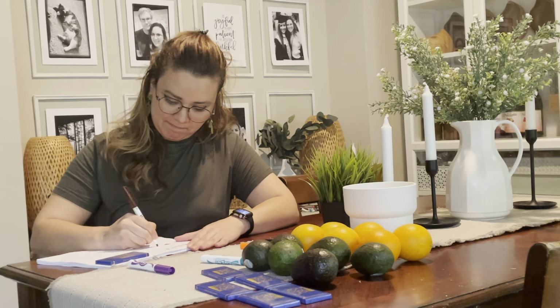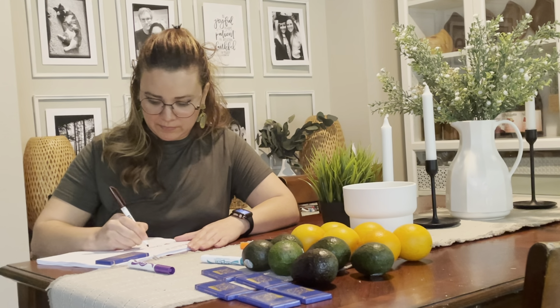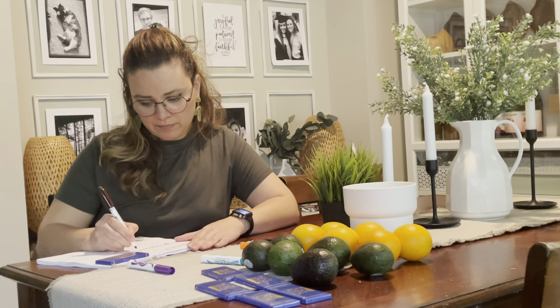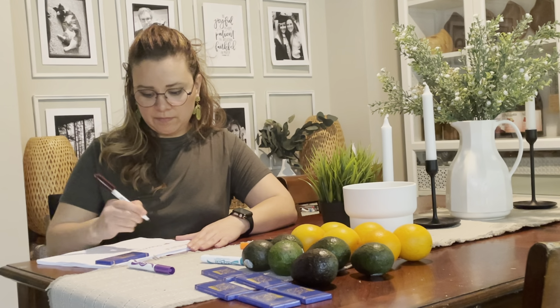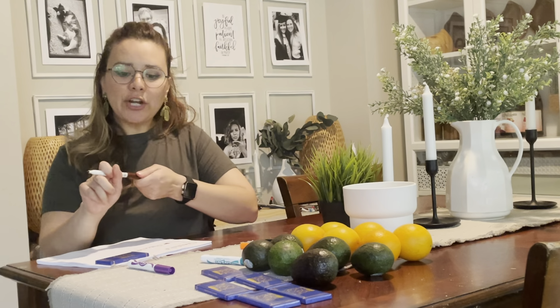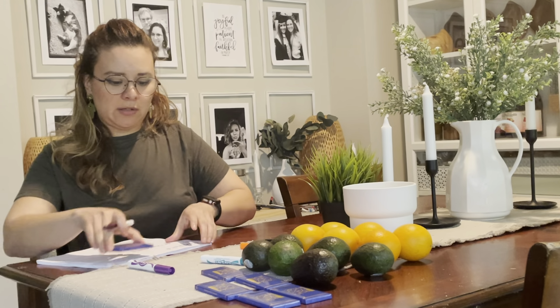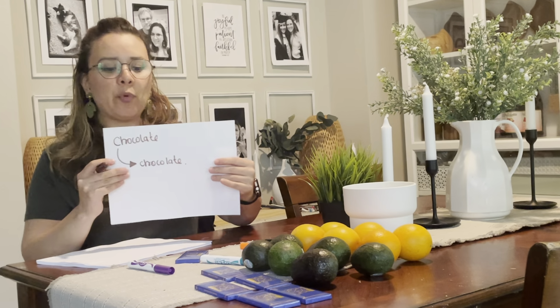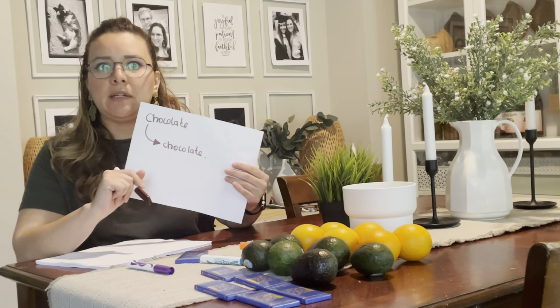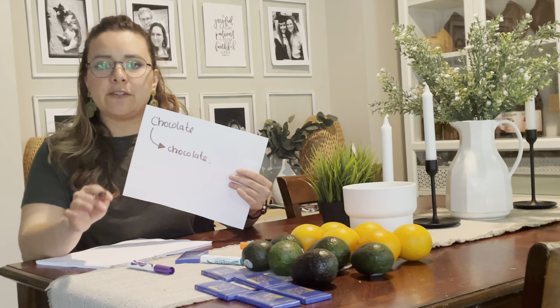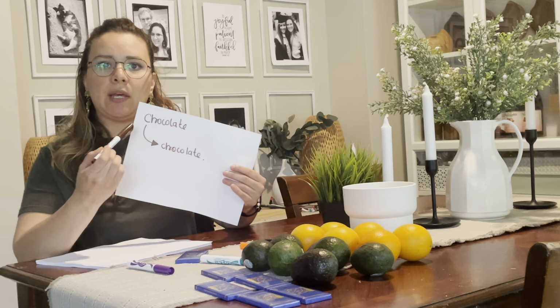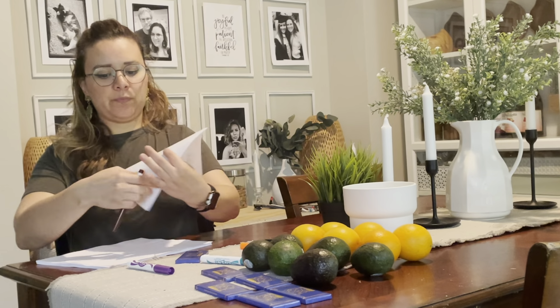I'm going to show them how to write chocolate, which is exactly the same thing. And I'm going to ask them to point out the difference in writing and see what things are different. What do you think is different whenever you're writing?